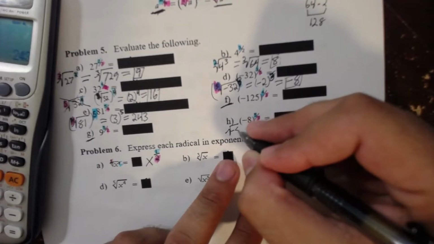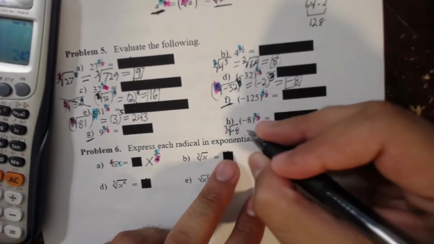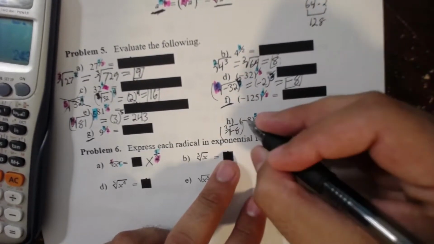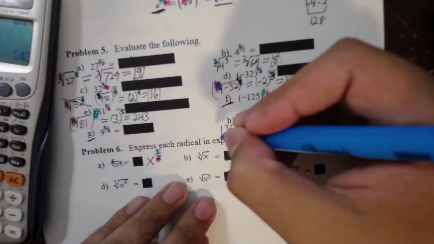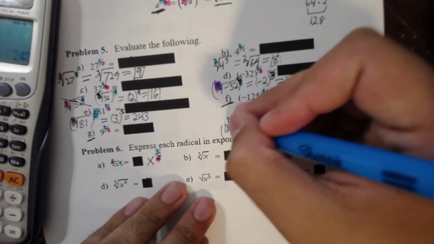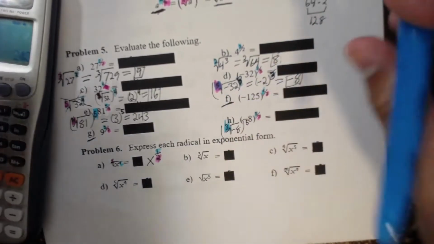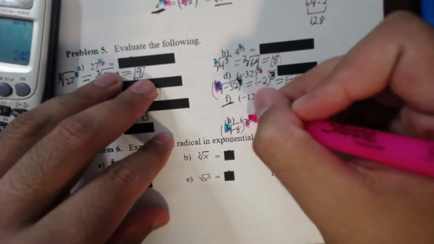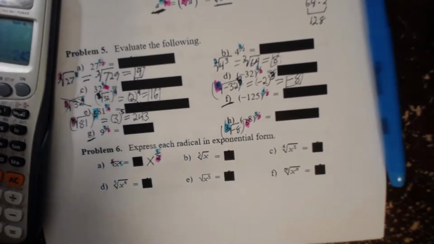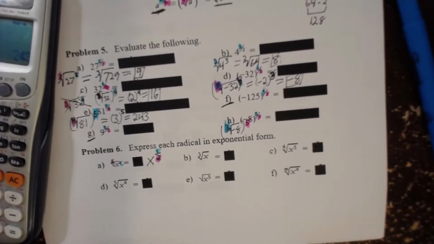So we got negative 8, 3, and then 5. I'm not sure if you could read that. Okay, what number, when you multiply it with itself 3 times, gives you negative 8?